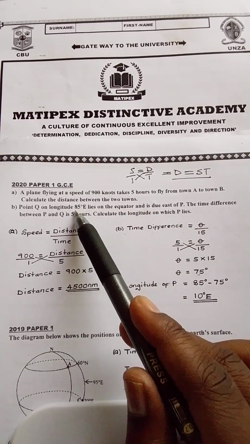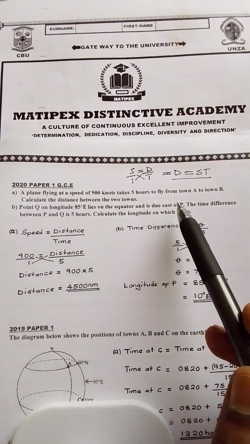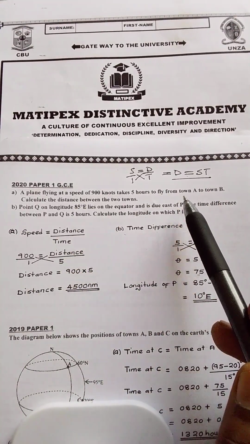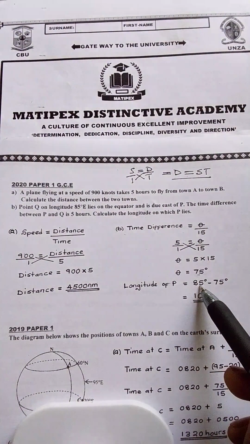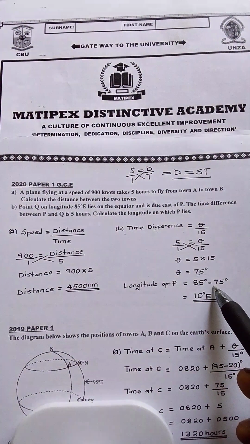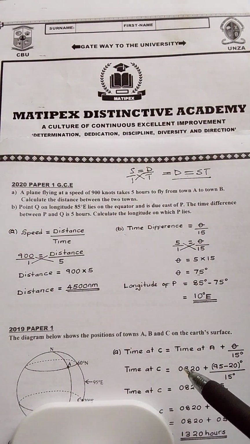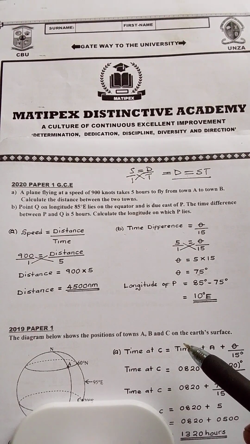They are both on the eastern part. So when two points are on the same side of the earth, you do what? You subtract. So we're going to subtract 85 minus 75 degrees, which gives us 10 degrees east. So the answer is 10 degrees east.